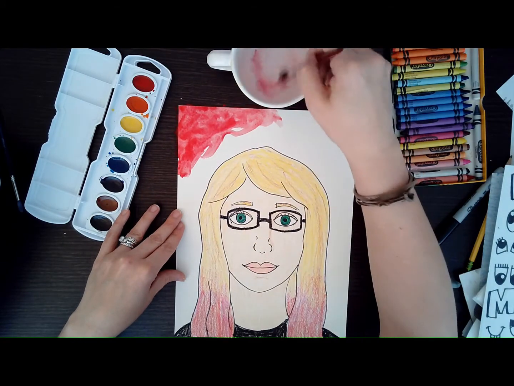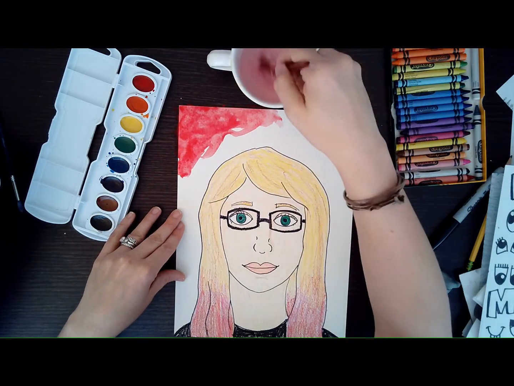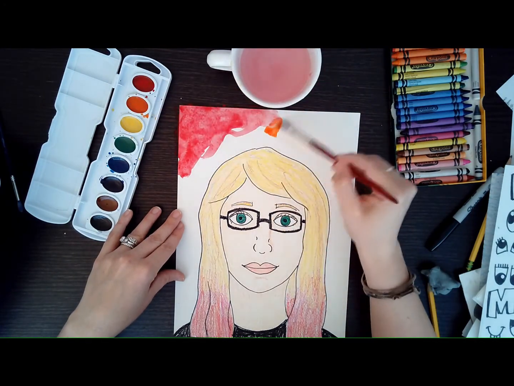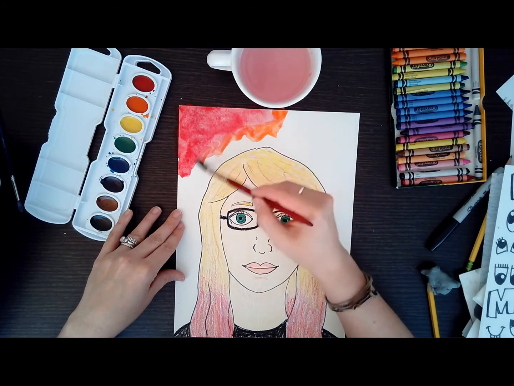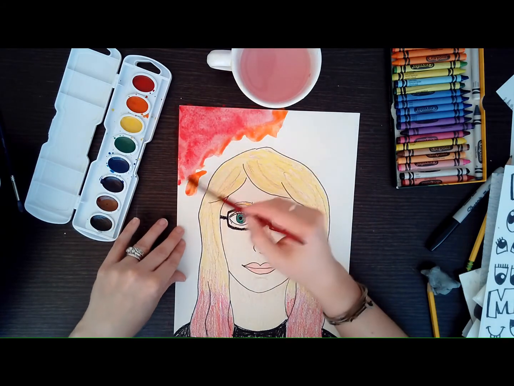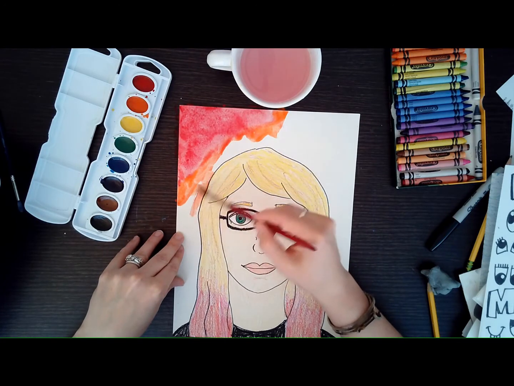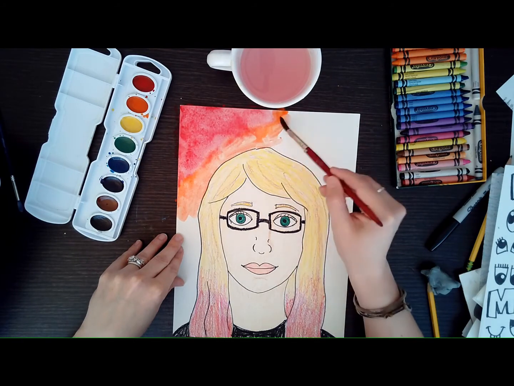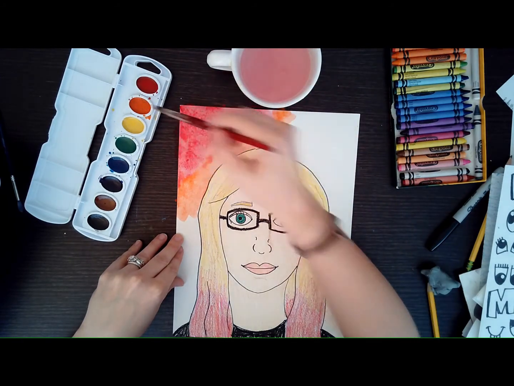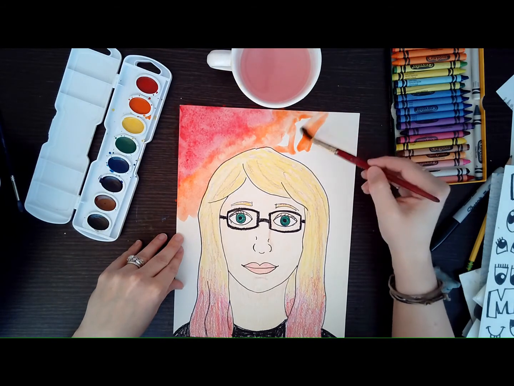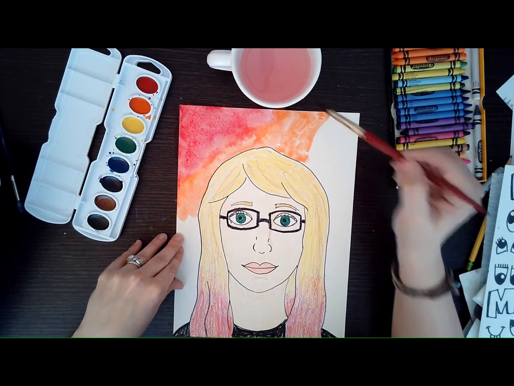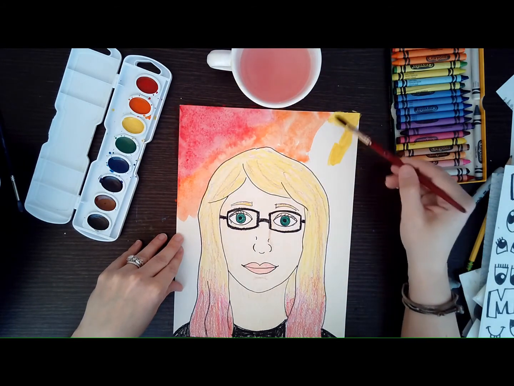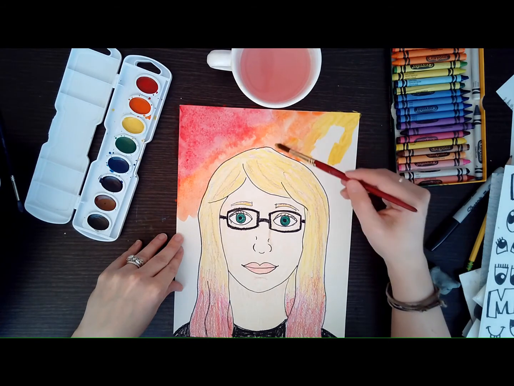And then what color's next? Orange. So I'm going to swish, swish, swish, wipe, wipe, wipe, pat, pat, pat. I'm going to overlap my orange here. I'm going to carefully go around my hair. But what the watercolor is doing is it's blending. So now I'm going to use some yellow. And I'm going to overlap my yellow in there.